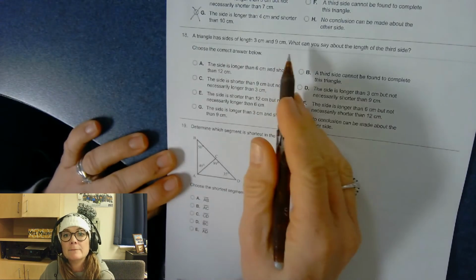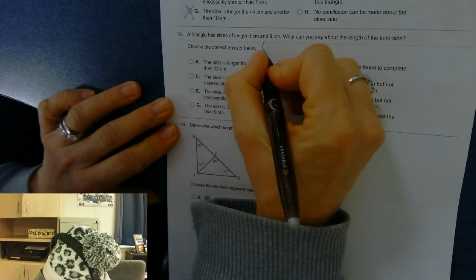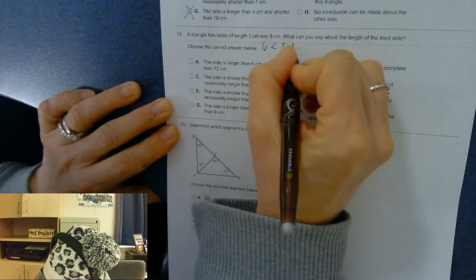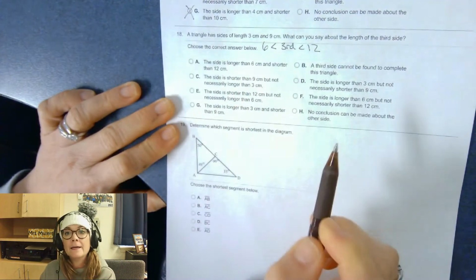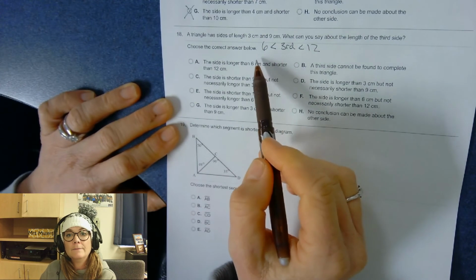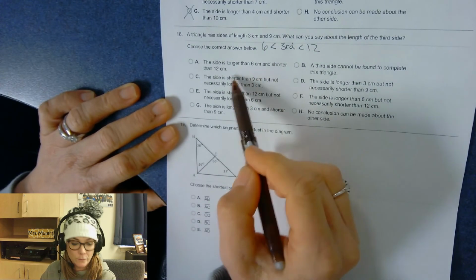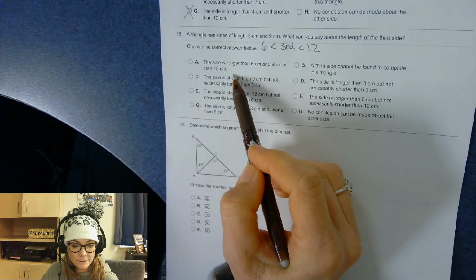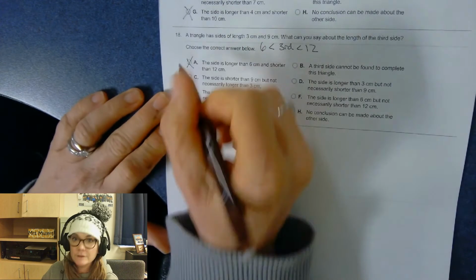And then here, same type of question. So subtract those for 6, add them for 12, right? And so the third side is going to be longer than 6 and shorter than 12, right there. It's the first answer. All these other ones are just super confusing to read.